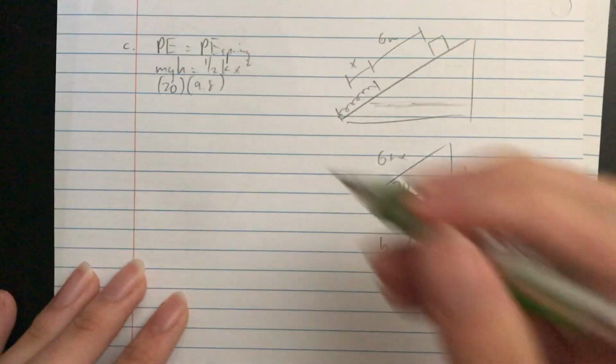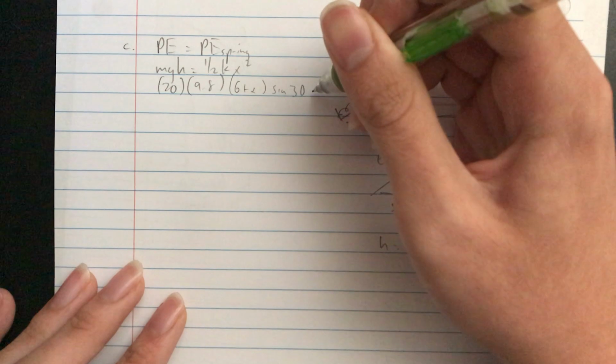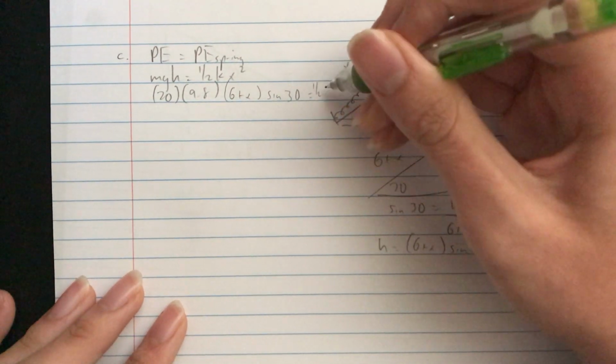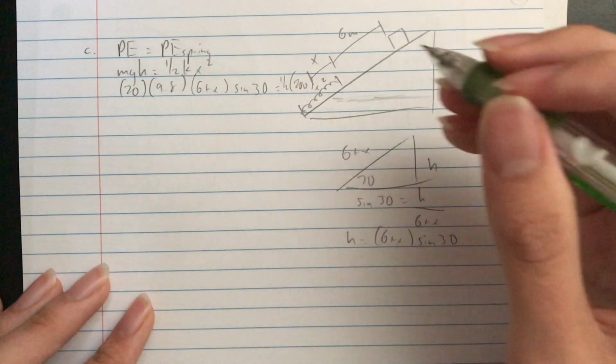Like this. So that will be our h. 6 plus x sine 30 equals, I'm out of room, but whatever, 1/2 K is 200 x squared. Hope you can still see that.